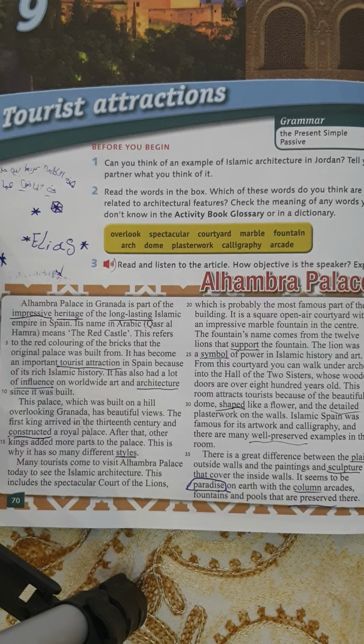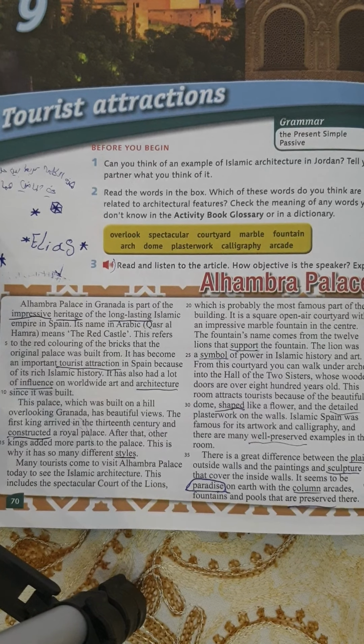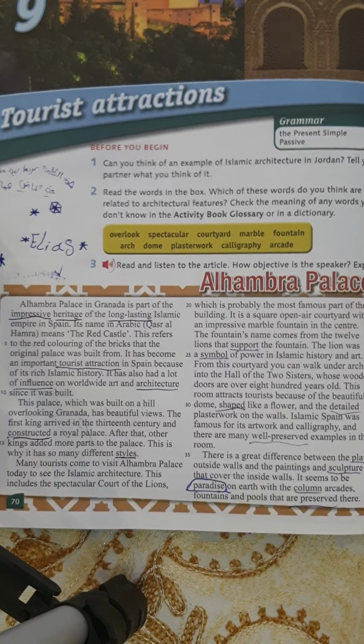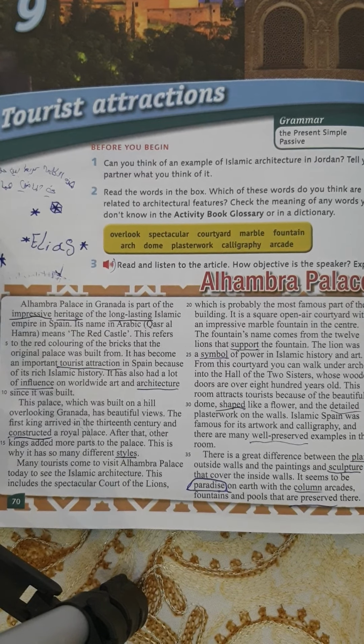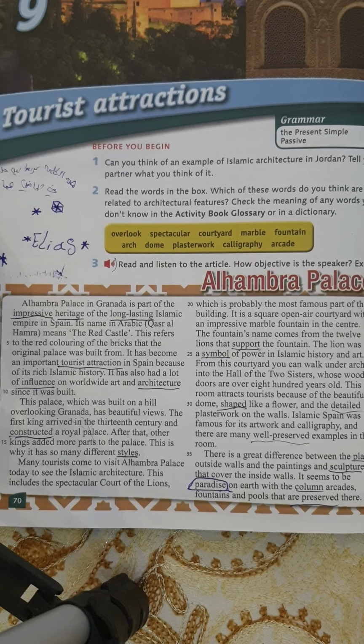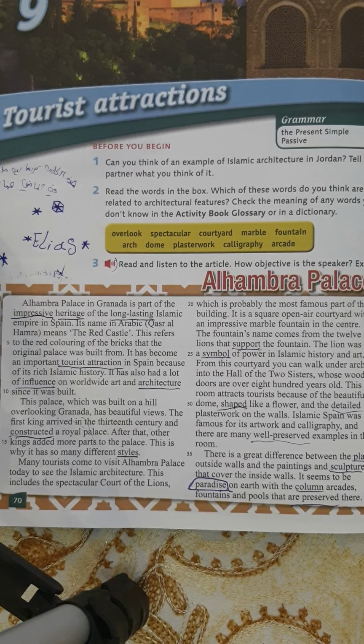Okay. So what is Islamic Spain famous for now? Islamic Spain, يعني إسبانيا الإسلامية. The answer is it's famous for two things. الart work, العمل الفني، الفنون يعني art work, and calligraphy, فن الخط. Calligraphy. الart work and calligraphy.